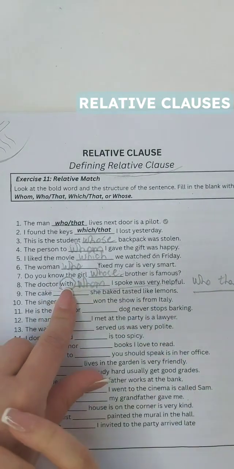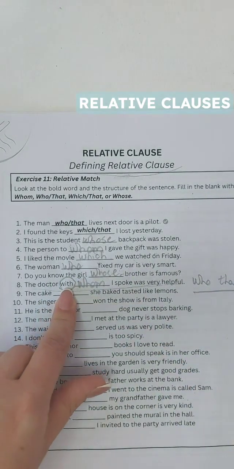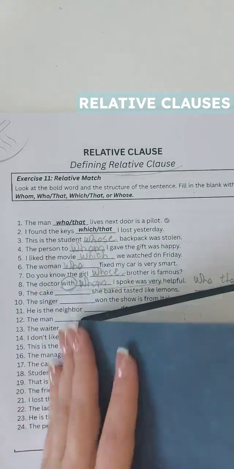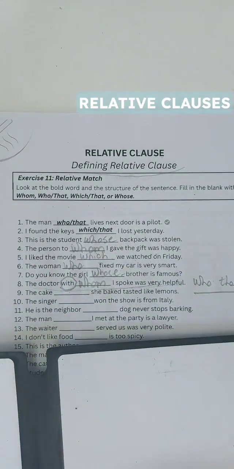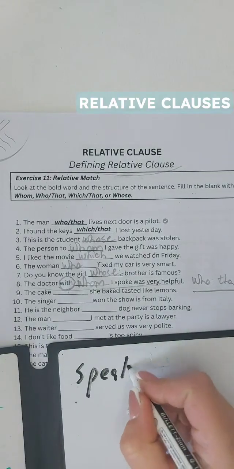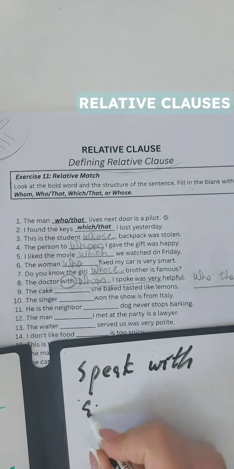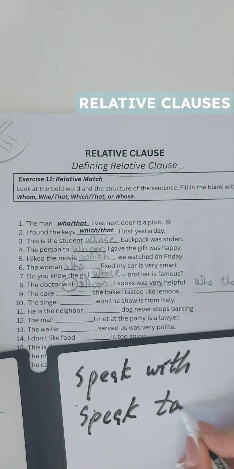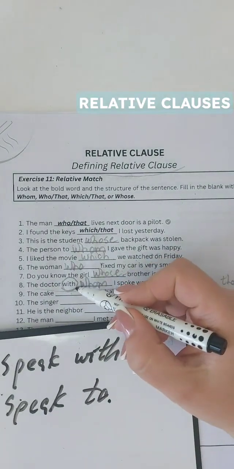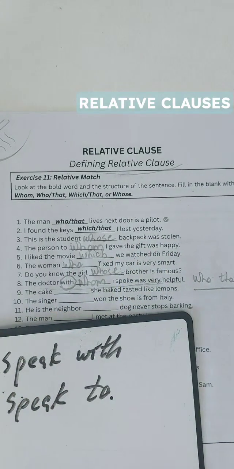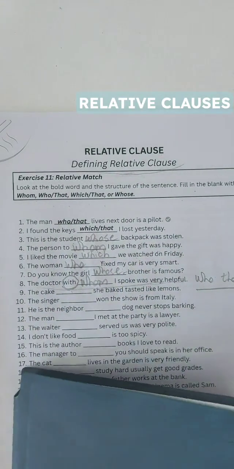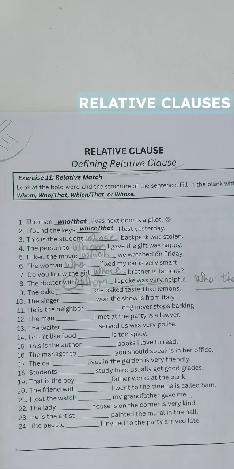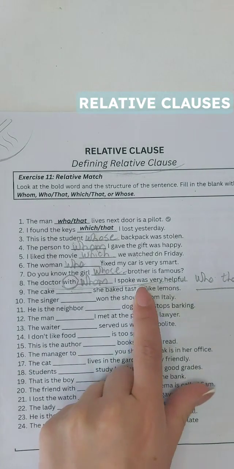We don't need another preposition. It's up to you. Both are correct, like speak to or speak with. It depends on the context, right? When we already have with, we don't need to. The doctor that I spoke to.